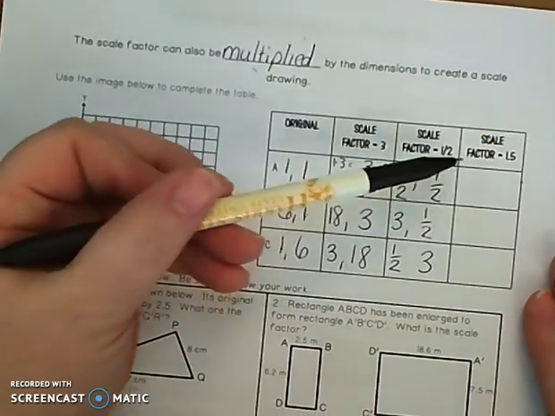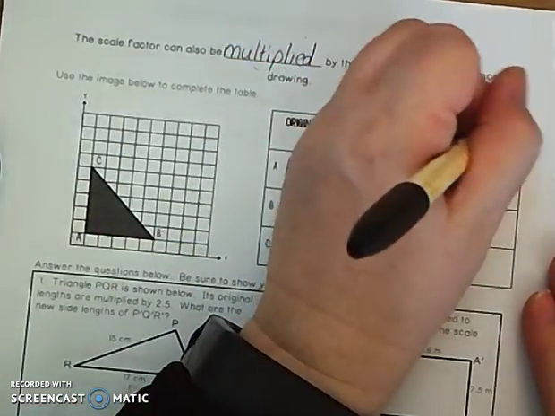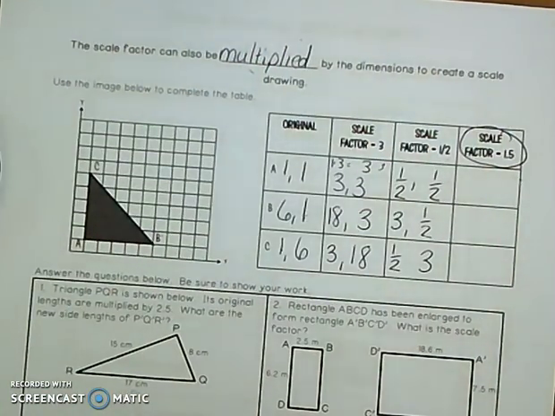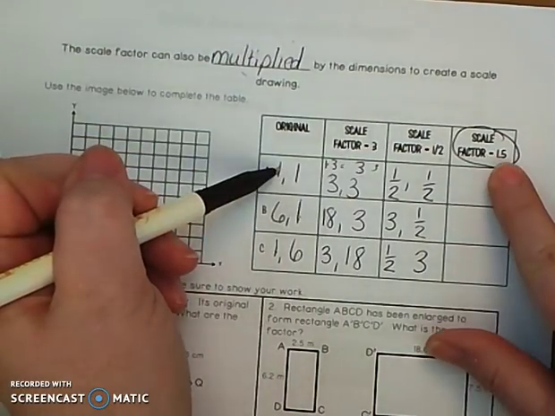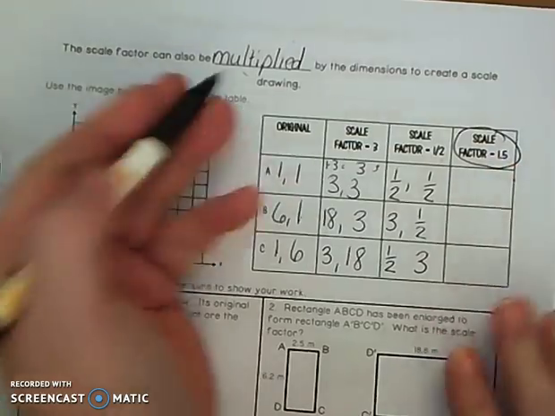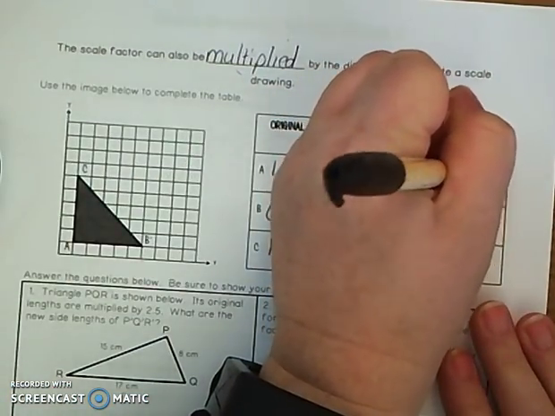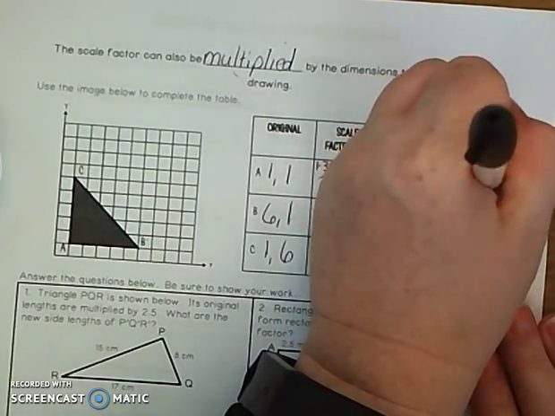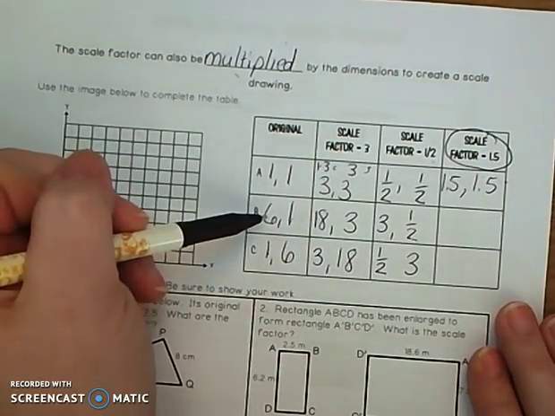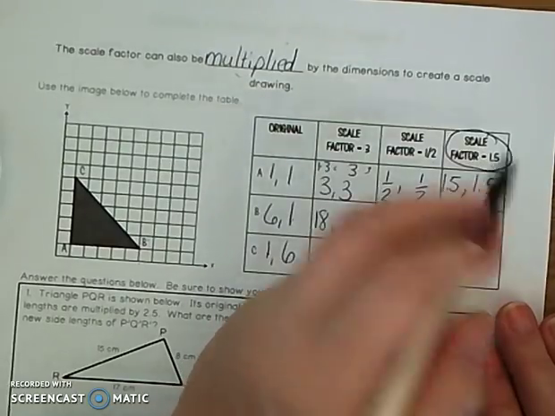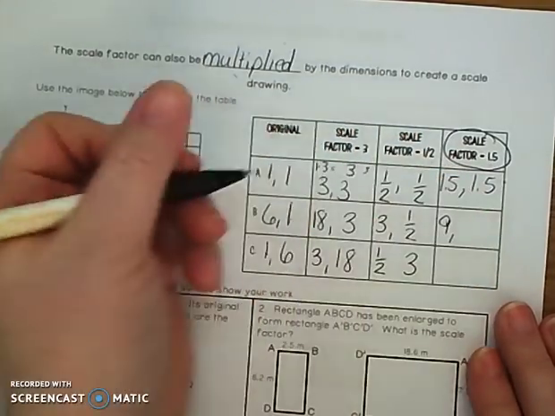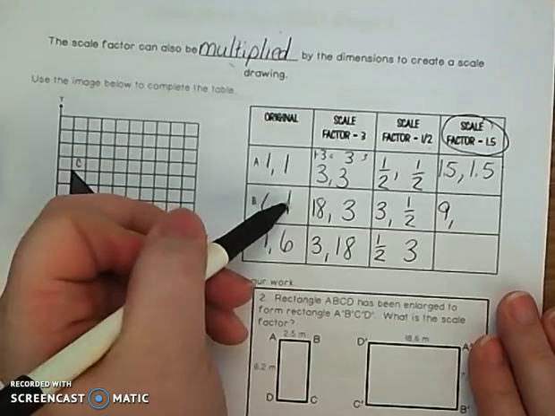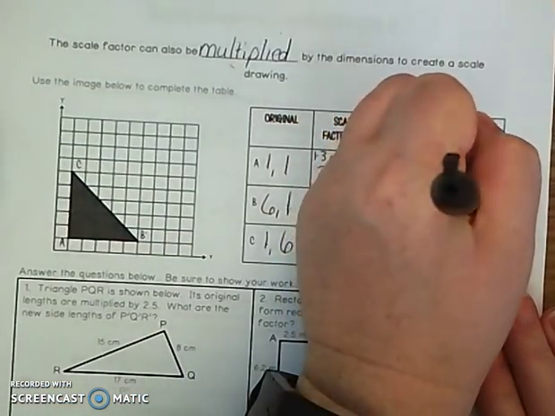So hit pause and do this column on your own. Your scale factor is 1.5. So go ahead and hit pause, hit play when you have the answers. Okay, so when you multiply 1 times 1.5, it's going to get bigger. So this is 1.5. 1 times 1.5 is 1.5. So those are your new points. 6 times 1.5 is 9. And you should be doing this on your calculator. 1 times 1.5 is 1.5.